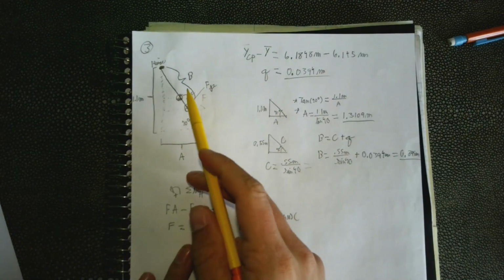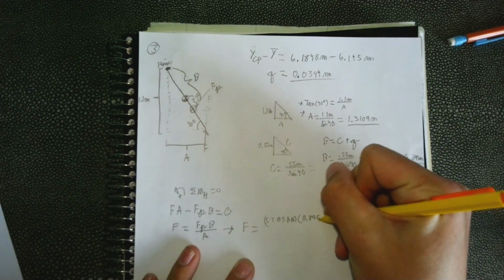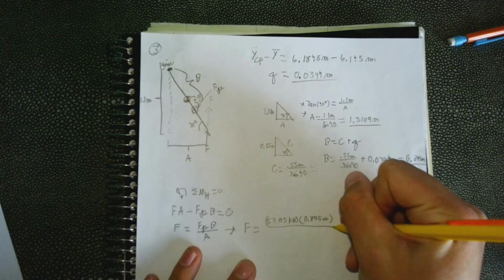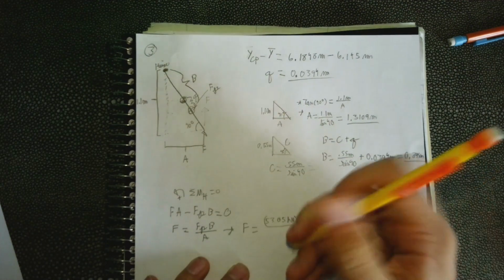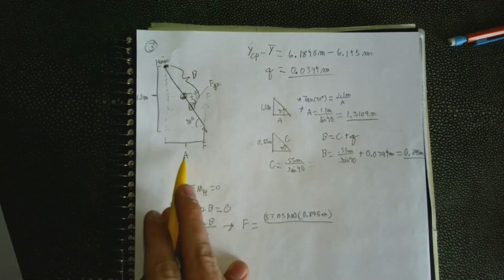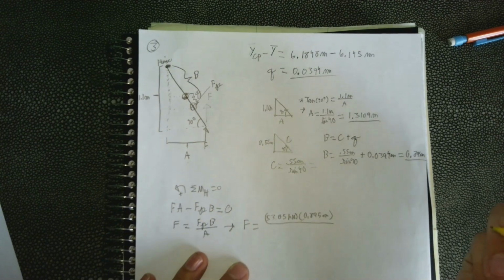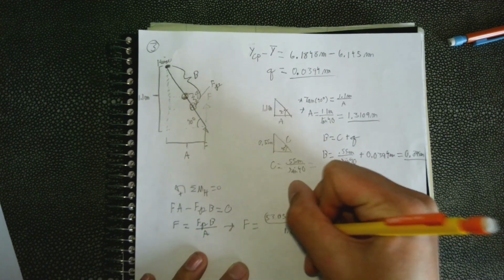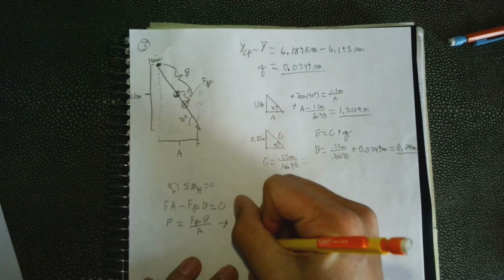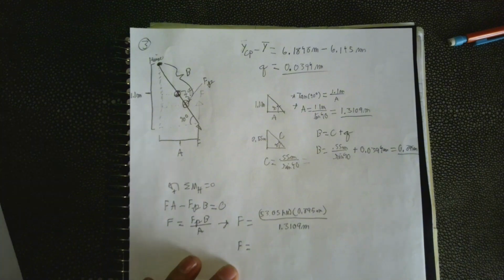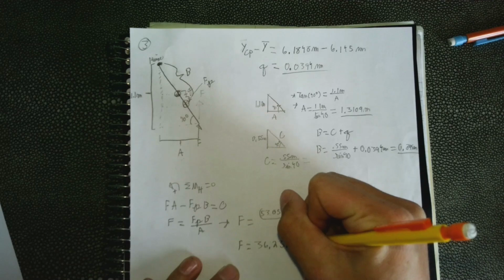The perpendicular distance to that is B, which is 0.895, all over the perpendicular distance of A. So the perpendicular distance is A to the force, the F value. So that was 1.3109. Put that in your calculator, you'll get that F is equal to 36.23 kilonewtons.